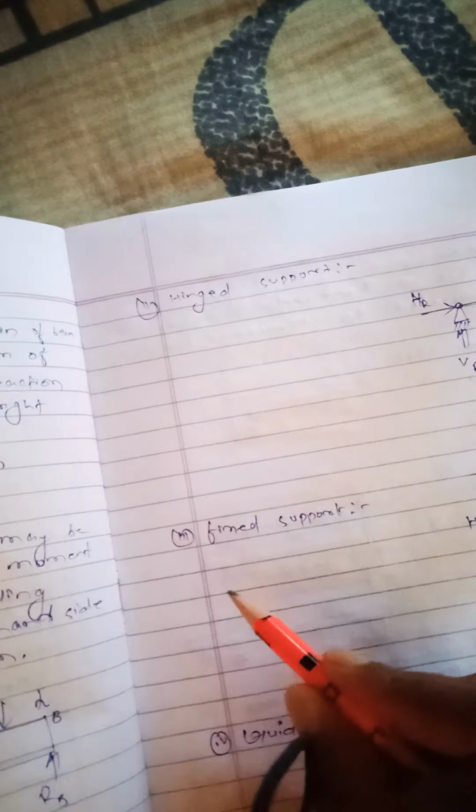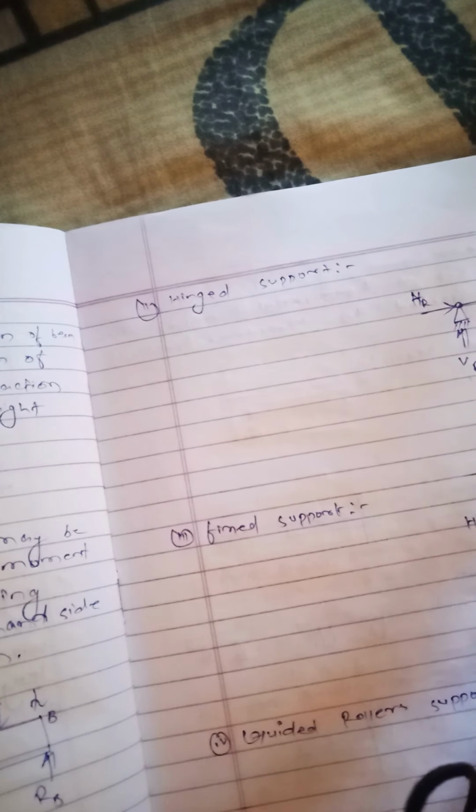And then, in fixed support we get three types of reaction: vertical reaction, horizontal reaction, and moment also. And then, types of beam.